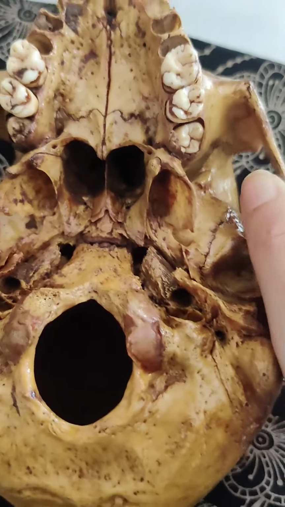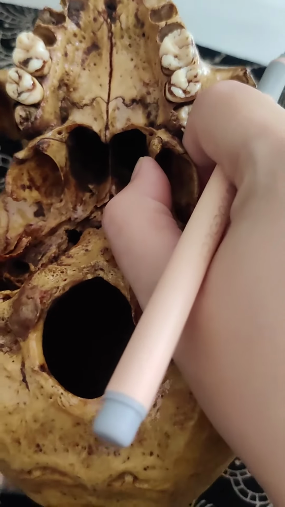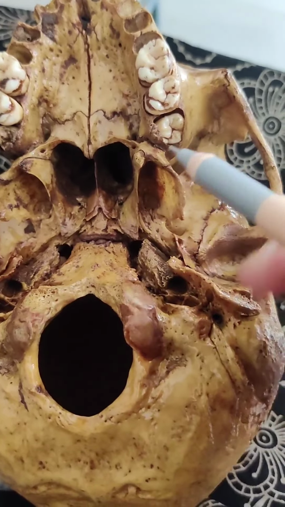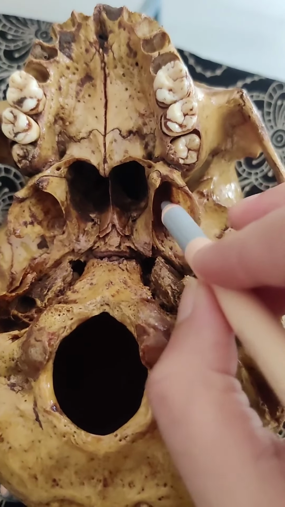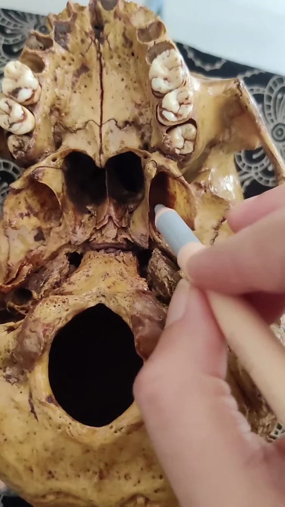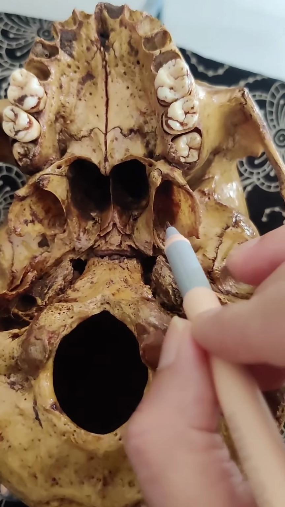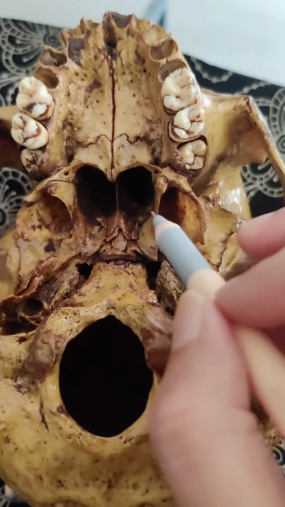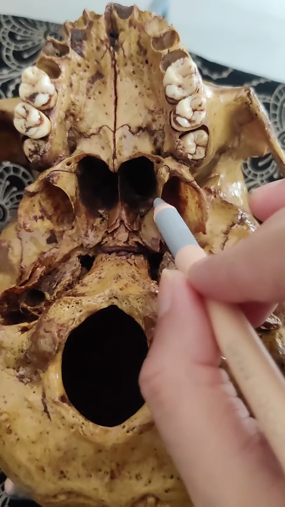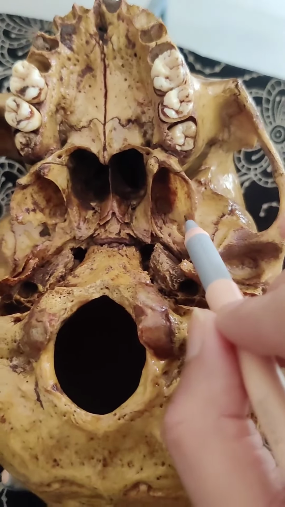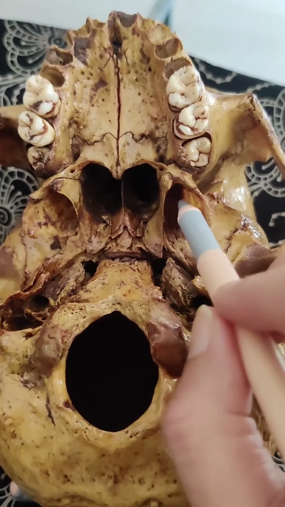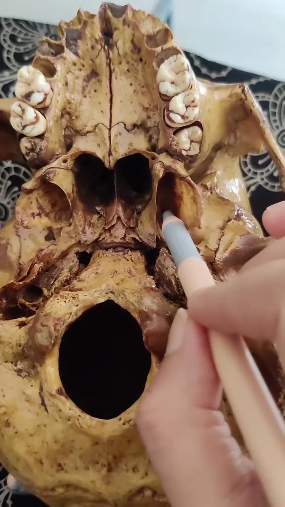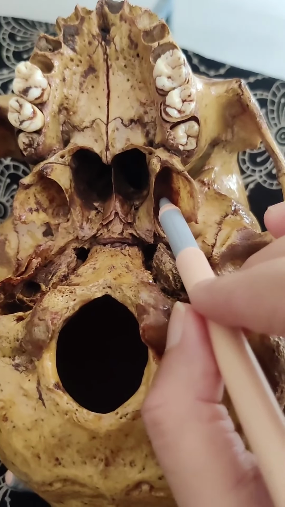Now let's discuss first the pterygoid process. So this is the pterygoid process of the greater wing of the sphenoid bone. Anteriorly, this pterygoid process is fused, and posteriorly it is free, and it gets split into two plates, the medial pterygoid plate and the lateral pterygoid plate. The anterior ends of these two pterygoid plates get fused to form a fossa. This is known as the pterygoid fossa.